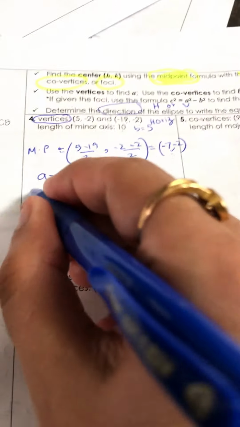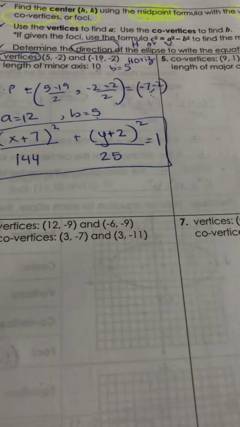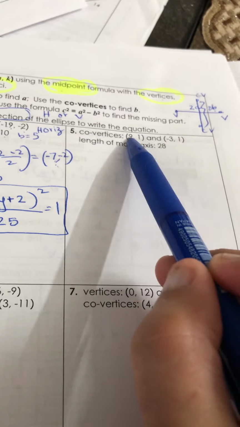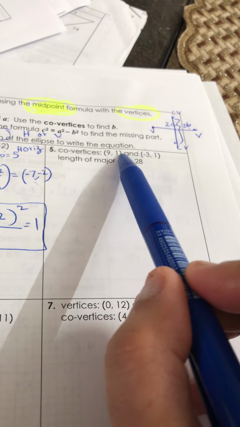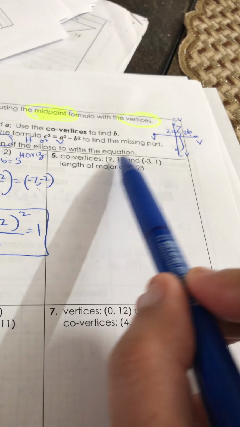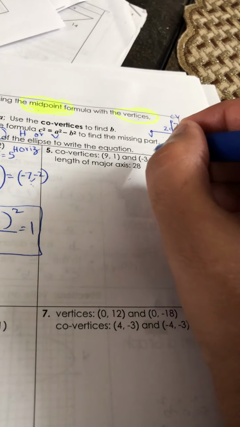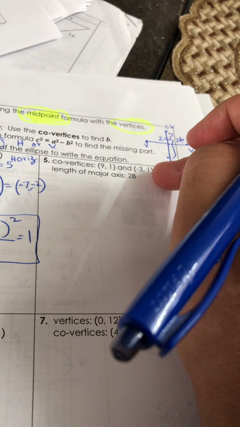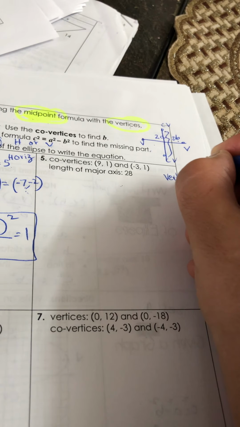This is my final equation of an ellipse. The same co-vertices are given. Okay, so y stays the same and x changes. This means the co-vertices are on the horizontal line. If the co-vertices are on the horizontal line, then the vertices are on the vertical line. This means it is a vertical ellipse.